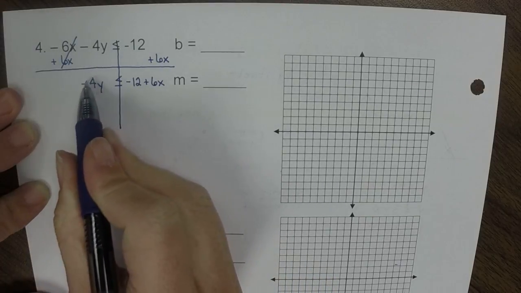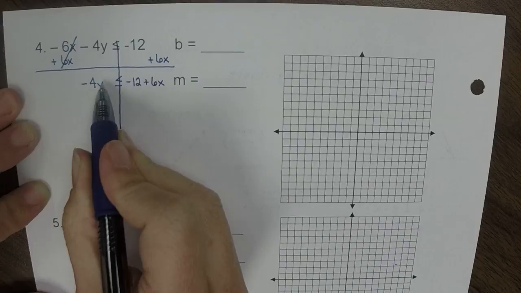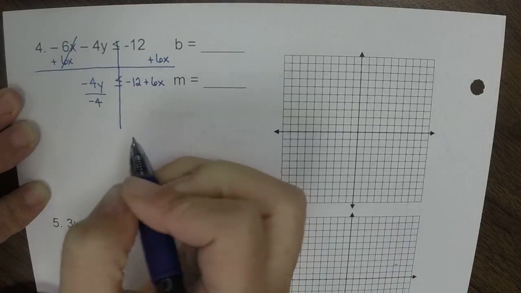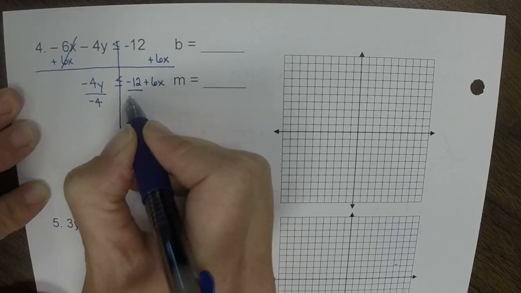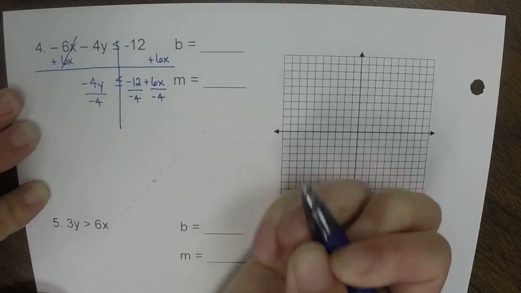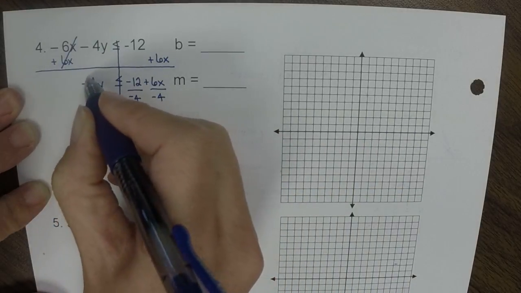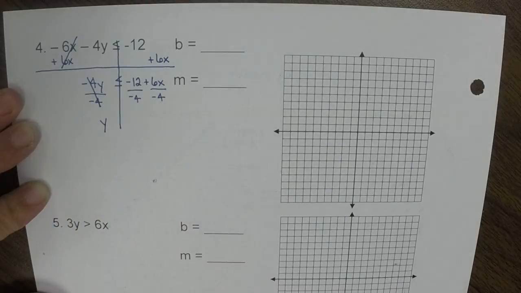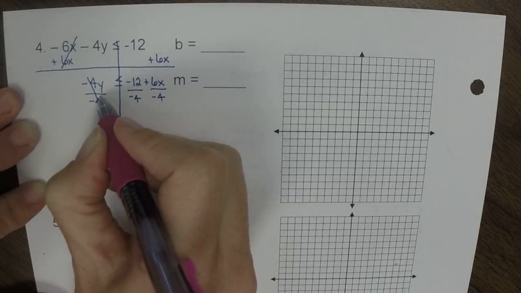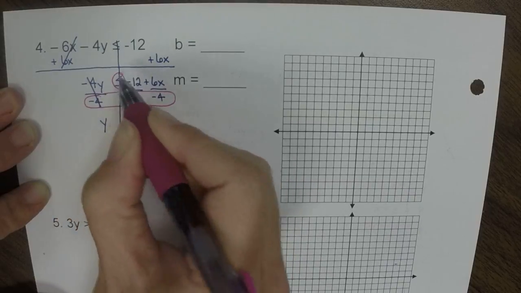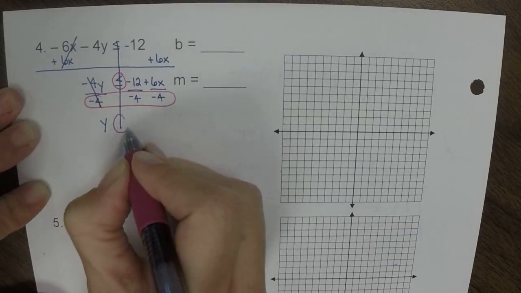So now I would have to divide because there's a number in front of y. So I would divide by -4. Please remember you have to divide both terms, so the -12 and the 6. So now these cancel. I have y, and then now I divided by a negative. So notice once I divide by that negative, I've got to switch that symbol.